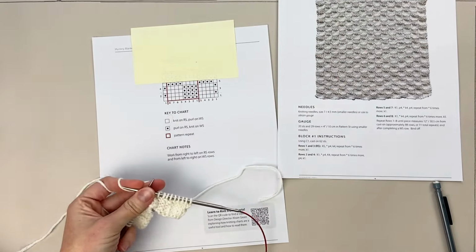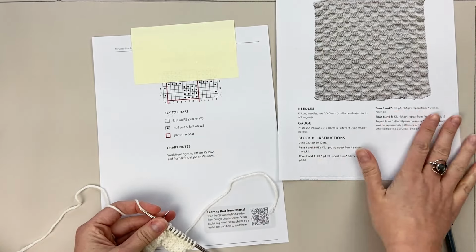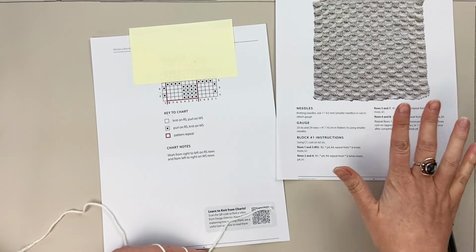So that's a nice way to read your knitting, and you can also compare it alongside the written instructions.